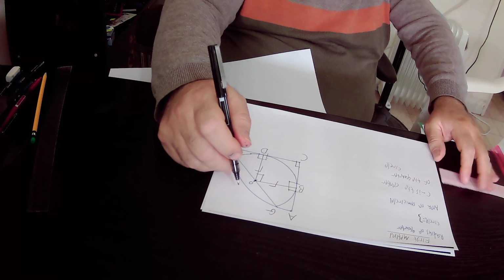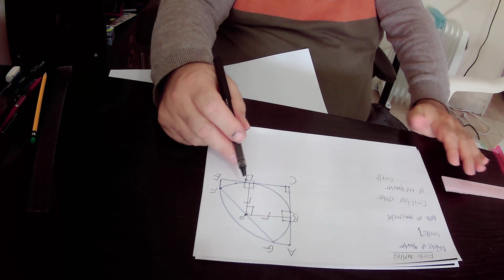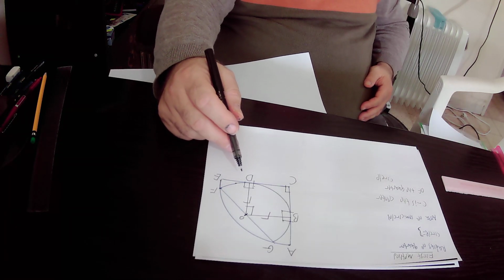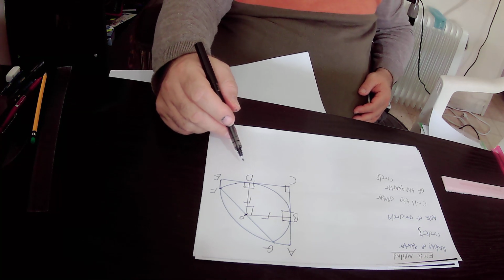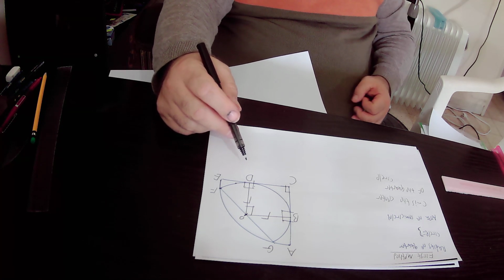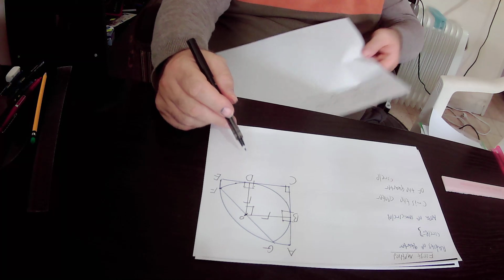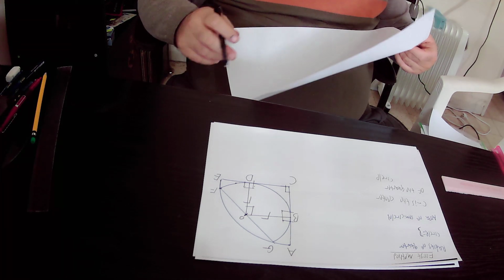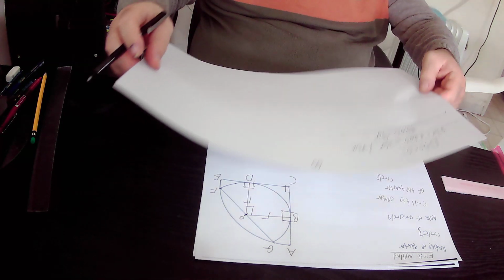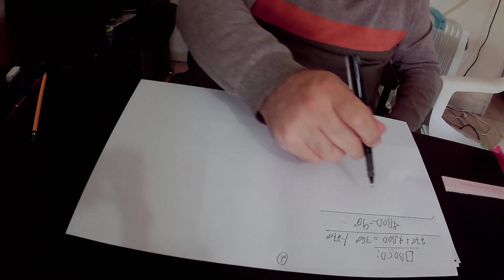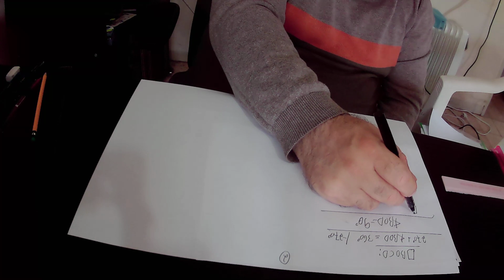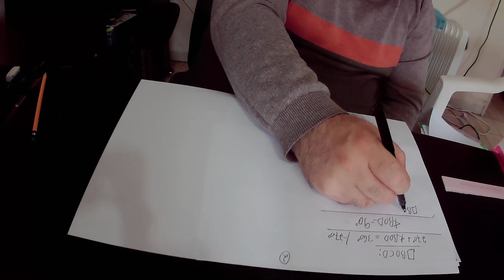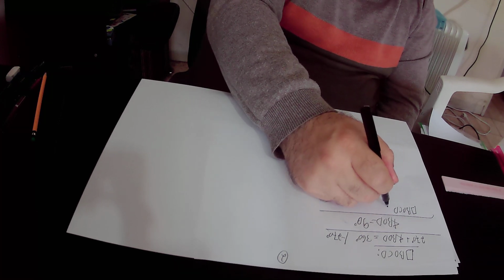So in quadrilateral BOCD we have four right angles, and any quadrilateral with four right angles must be at least a rectangle, if not a square. So quadrilateral BOCD is a rectangle.